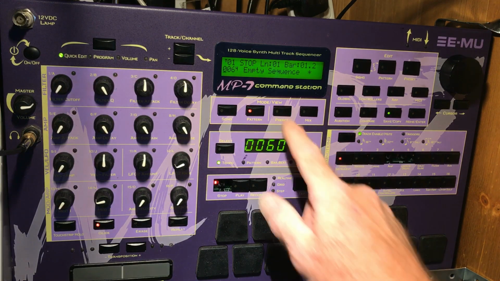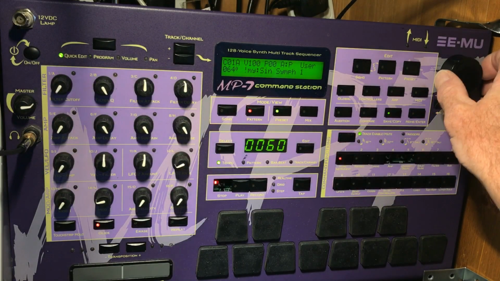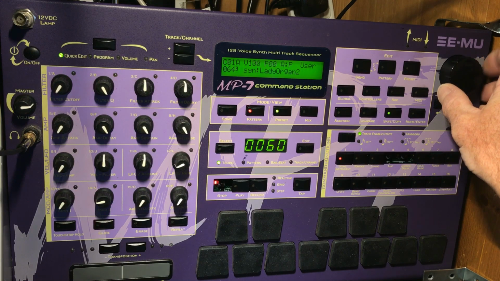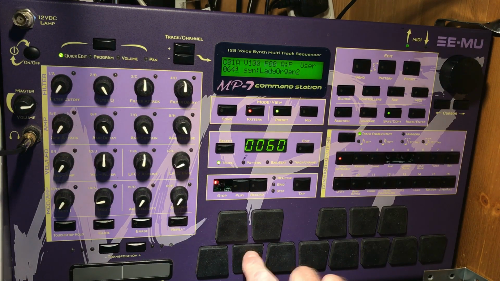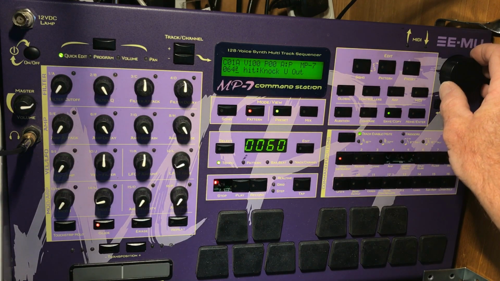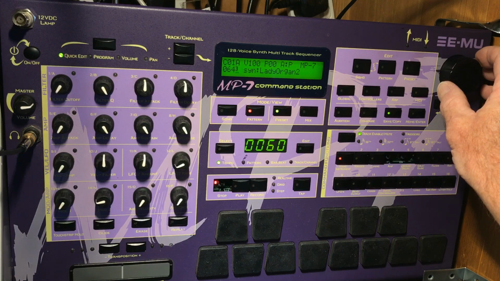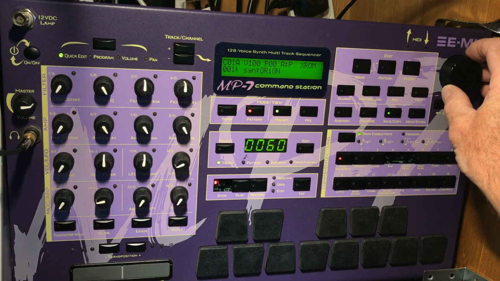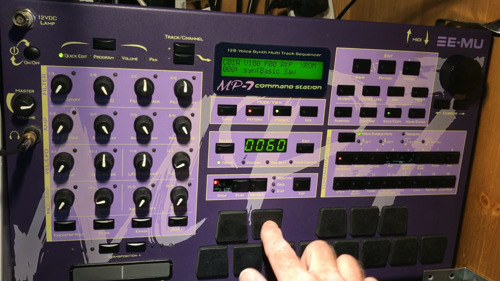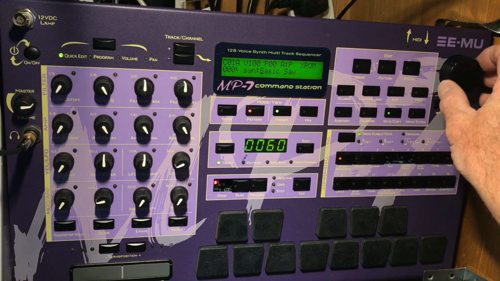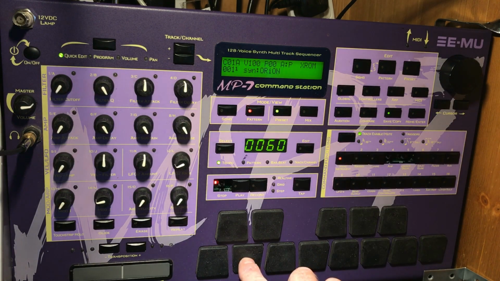So maybe I should choose a different preset. Oh, that's a bit weird. I want the preset that continues to run, so I don't have to start. We'll try with that one.